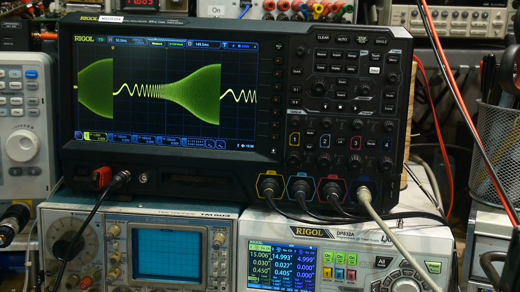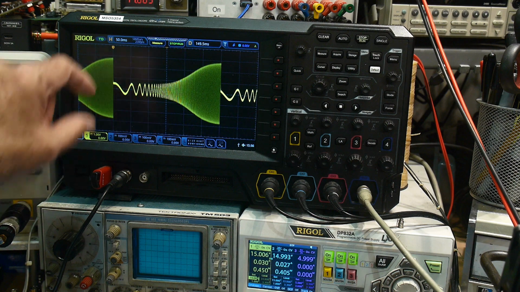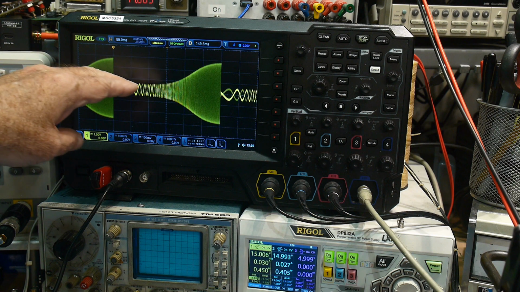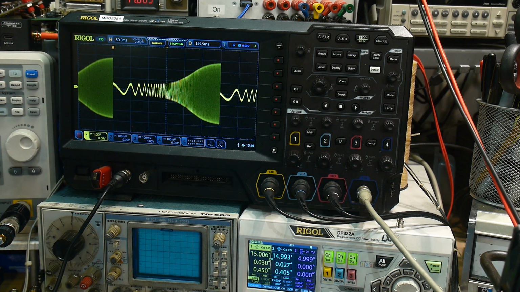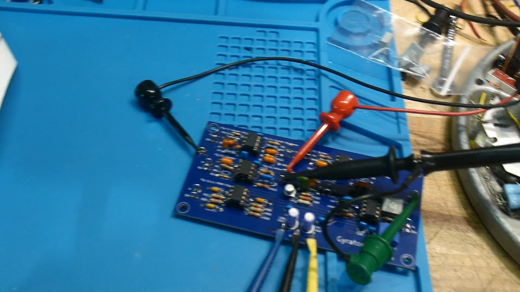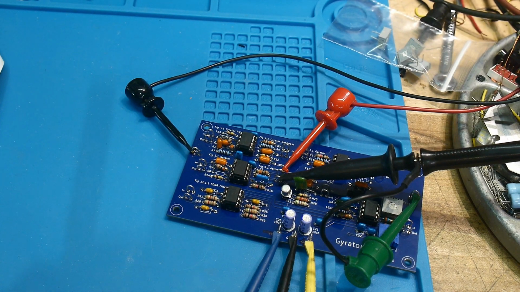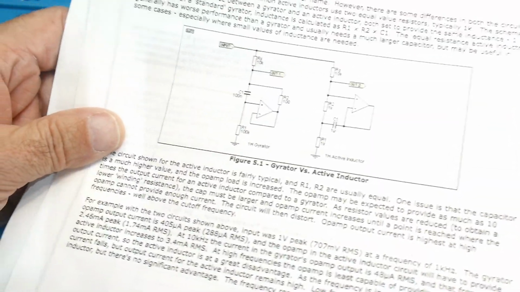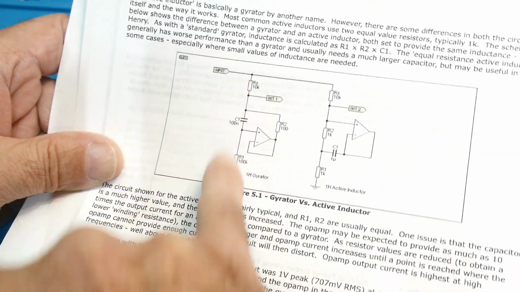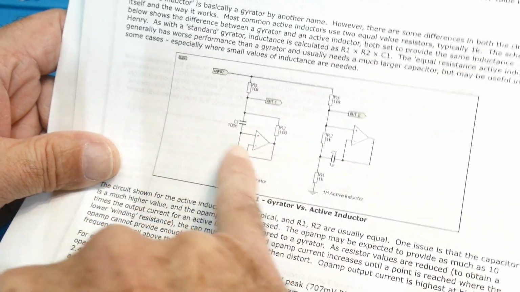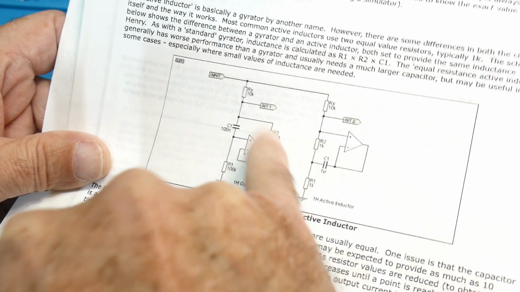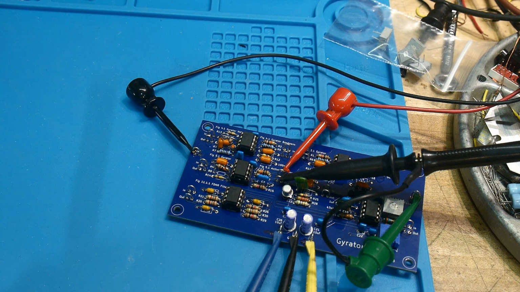As per the book, it does exactly what a gyrator does, but it has this flat spot on the low side here. So it starts out, and then it goes up. All right. So what we're going to do on the gyrator side is let me show you the schematic. So the gyrator: it's a 10K into the circuit and then a 100K that feeds back around. Let's change the 100K resistor and see what happens to the signal, okay?